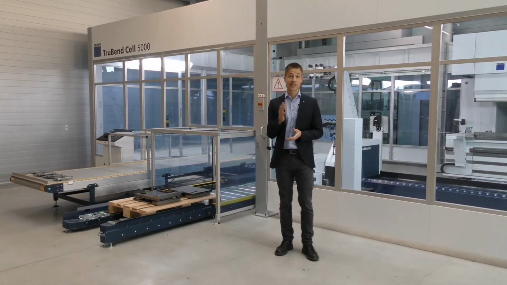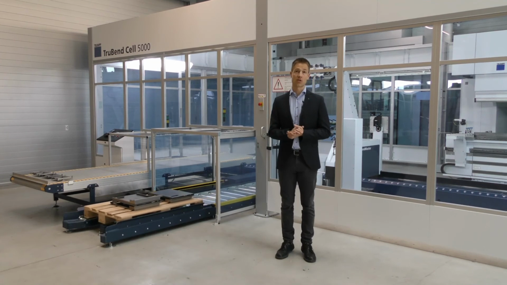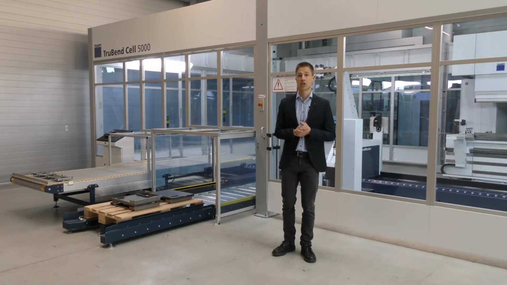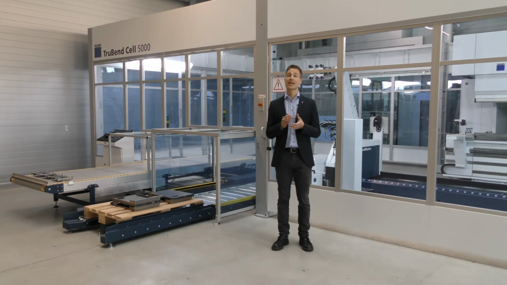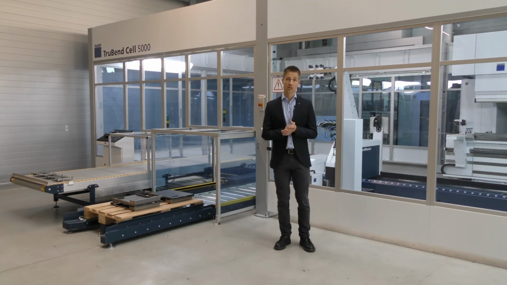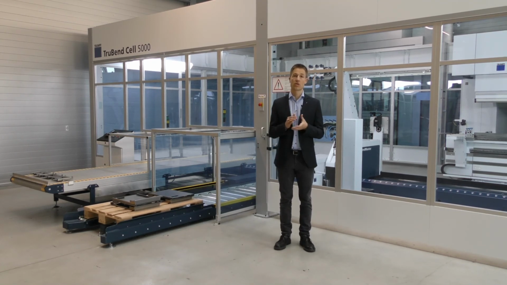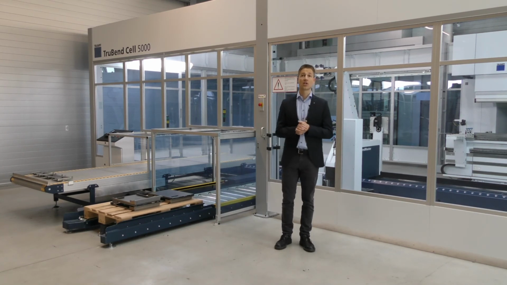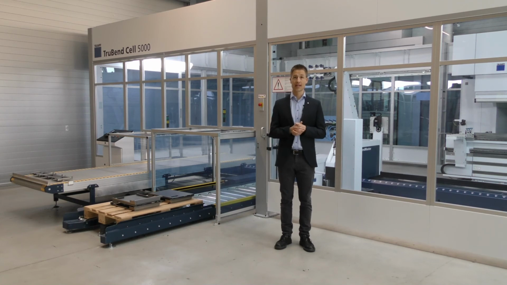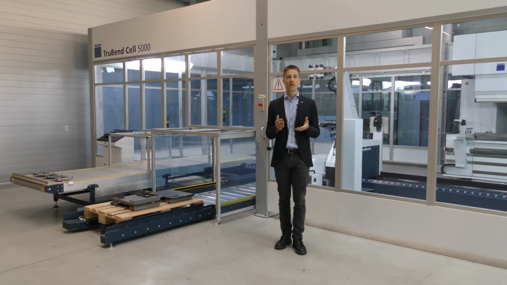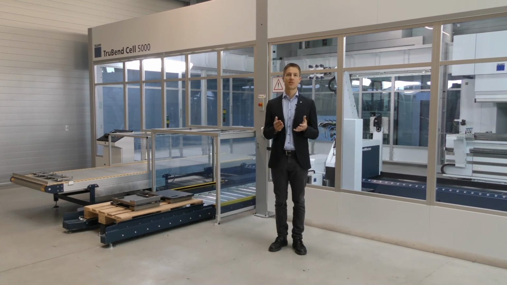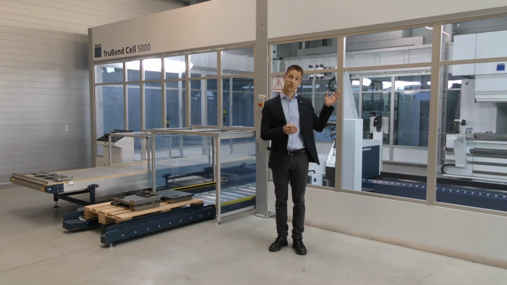At the end, let's not forget the storage connection. Here, unfortunately, we do not have one, but connecting the TruBend cell with a storage automates the whole loading process of the material. In addition, the TruBend cell can be linked to TruTops Fab for ideal transparency across the entire production. So, Industry 4.0 with the Toolmaster integrated in the TruBend cell.